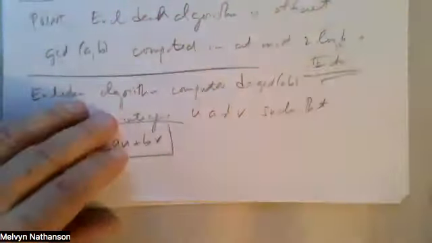Next is what is called modular arithmetic. So this is section 1.3.